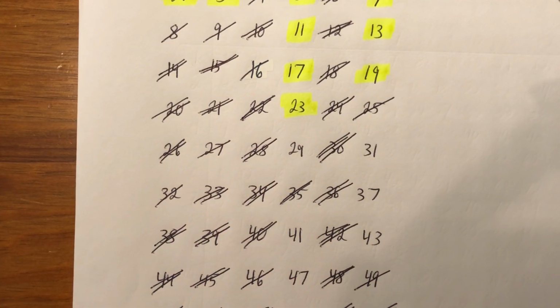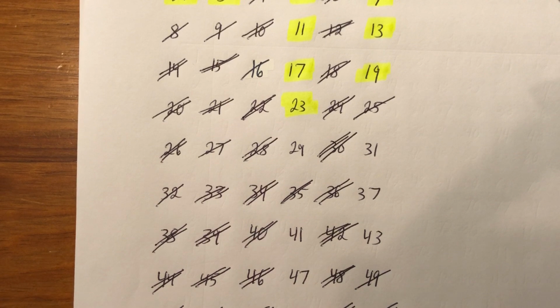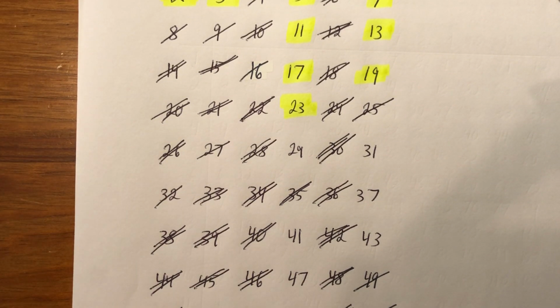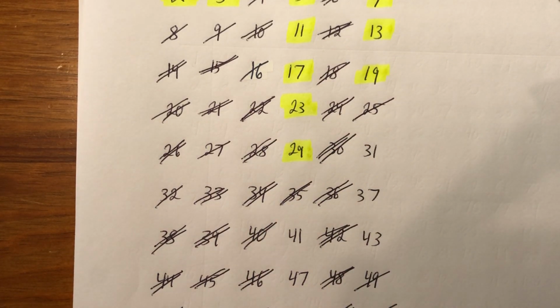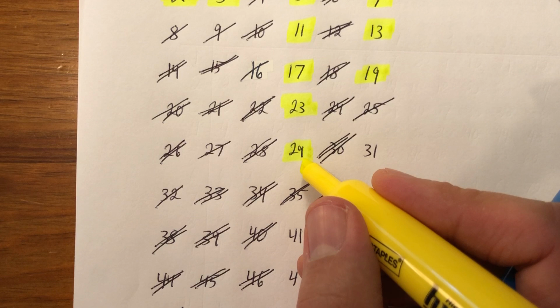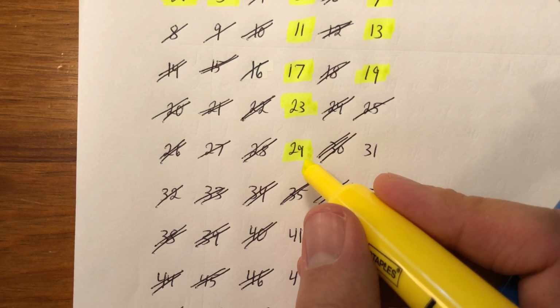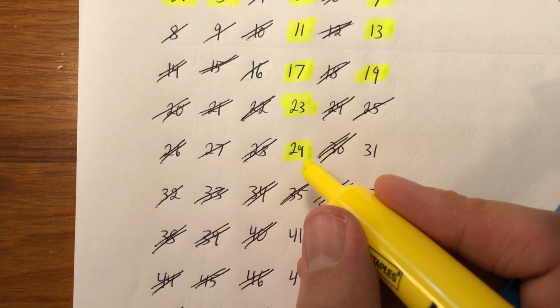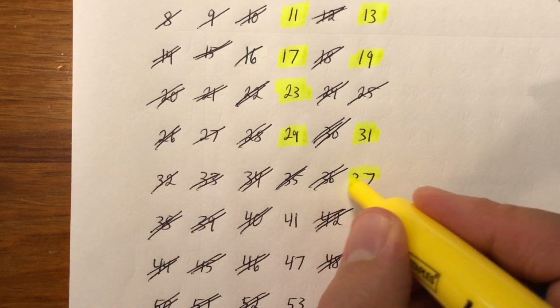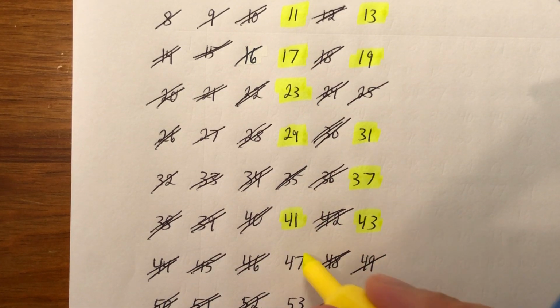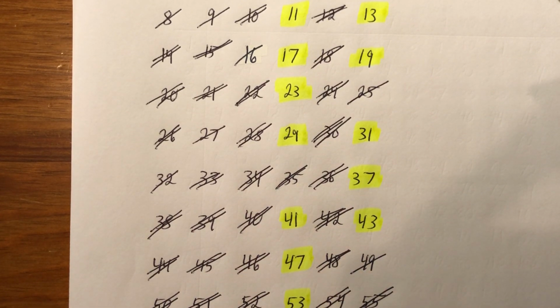If we counted by 23s, the next one would be 46. Already marked it out. Okay, 29 is the next one that's not been marked out. The next number that I would mark out after 29 would be 58. We don't need to do that. 31, 37, 41, 43, 47, and 53 are all prime numbers.